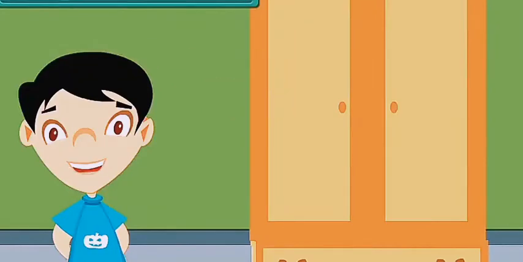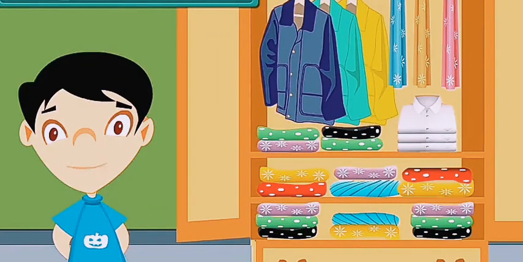See the beautiful clothes in this wardrobe. Oh, so many varieties of clothes made of different kinds of fabric. These fabrics have different look and feel. But friends, these clothes are not easy to make. It involves a long process to make fabric from fiber. Let us discuss about it.